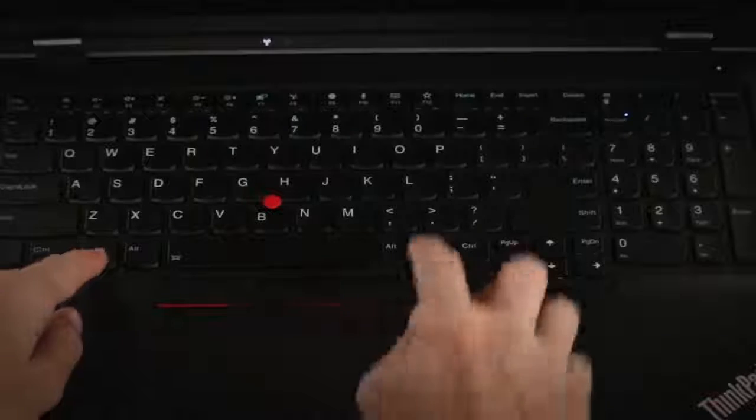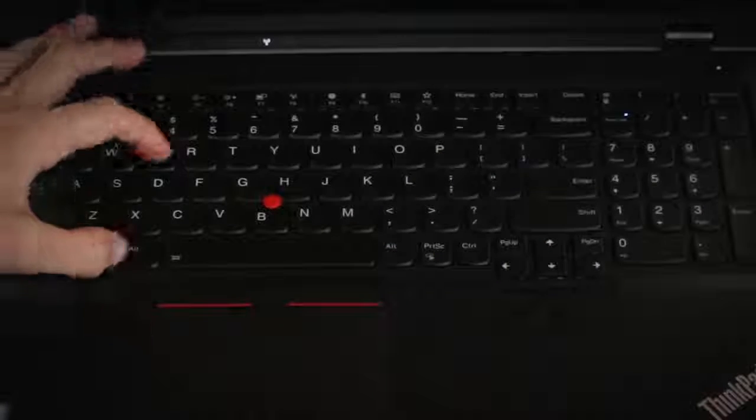Keyboard shortcuts are a great way of saving time and increasing productivity. Find the Windows 10 shortcut keys that work best for you.